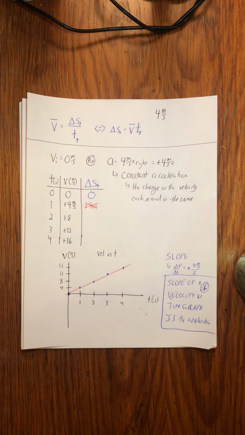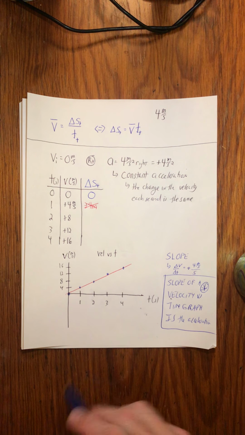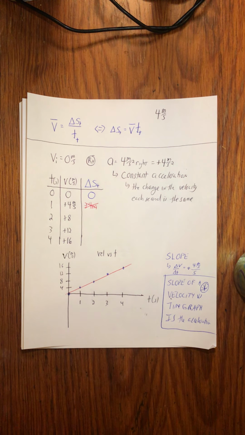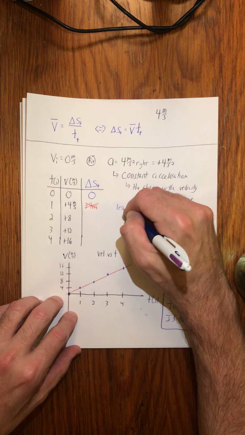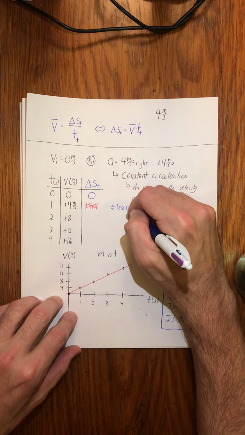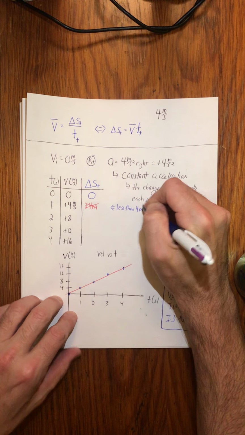Neither of those things are true. So, what does that mean? Well, looking at this, what do you think is true about how far the object travels in that first second? And hopefully what you said to yourself is some number less than 4 meters.